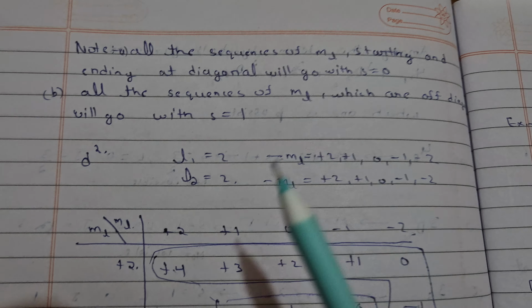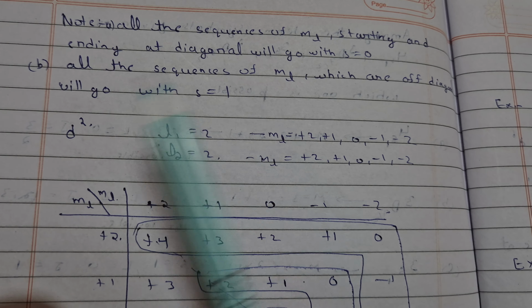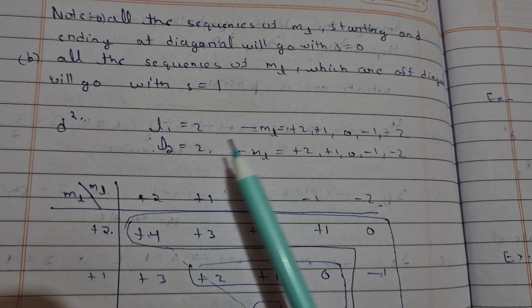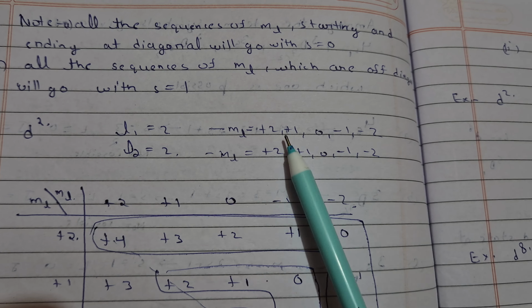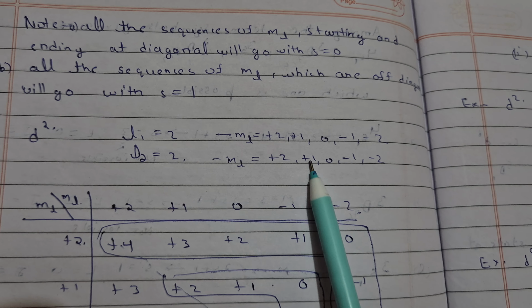So that's how you will get all the terms possible. For D2, L1 and L2 are both 2, so ML will be plus 2, plus 1, 0, minus 1, minus 2. This is another example. Again, ML will be plus 2 to minus 2.